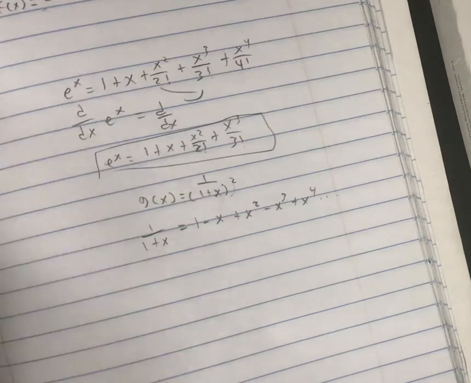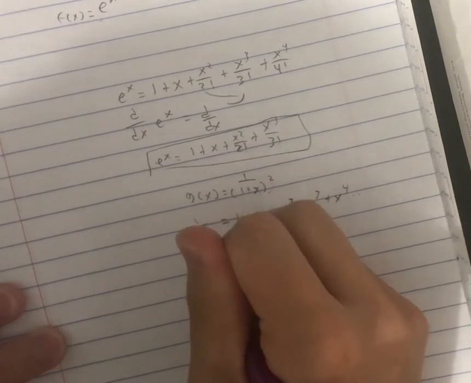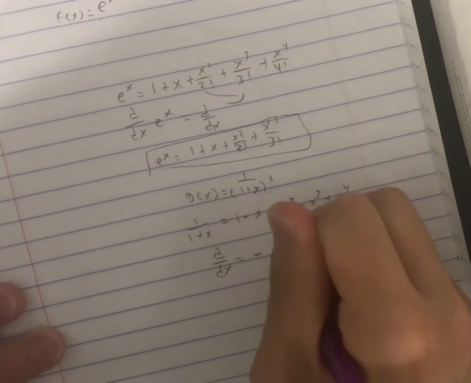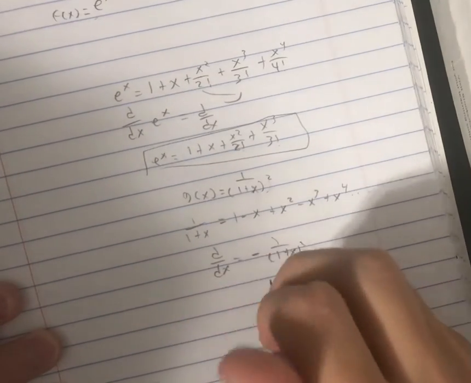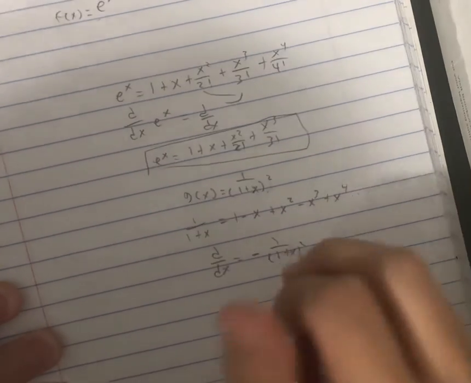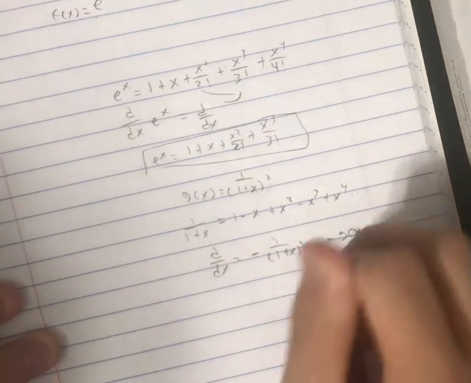Now we have to take the derivative of both sides. If you take the derivative, d over dx, we're going to get 1 over 1 plus x to the power of 2, that's going to be this, and then we know that this is also equal to negative g of x.